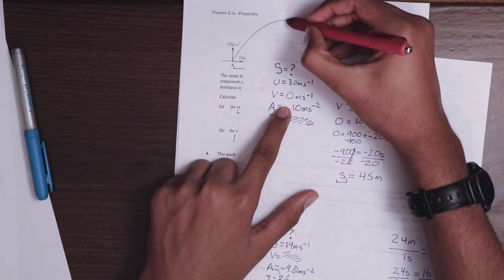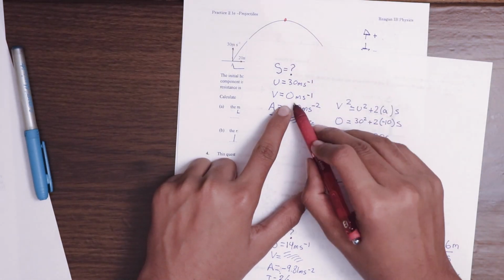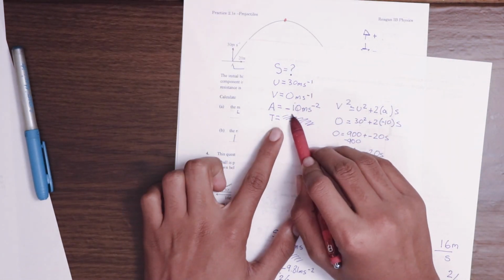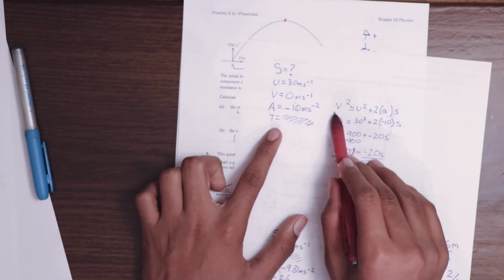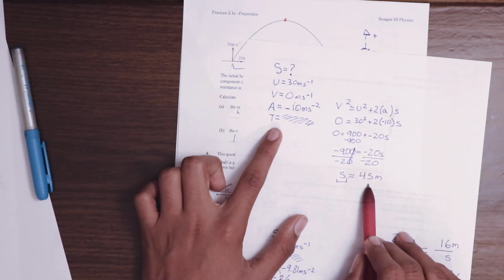You're trying to find it at the height here, which is 0. Acceleration always negative 10. You're trying to find the distance. Using this formula here, you get 45 meters.